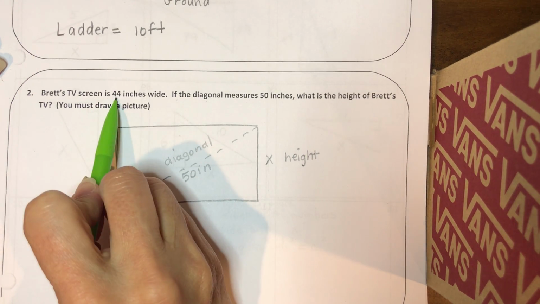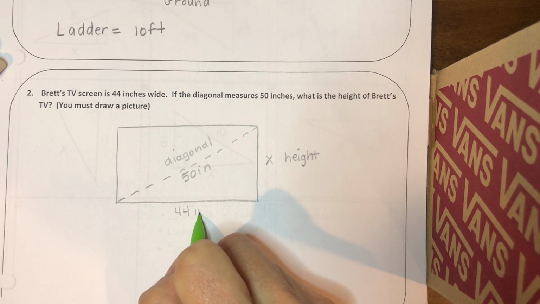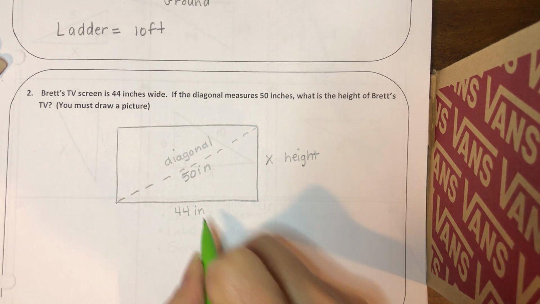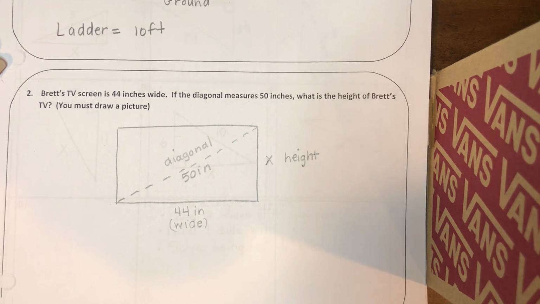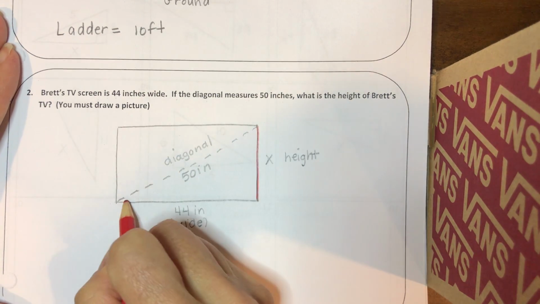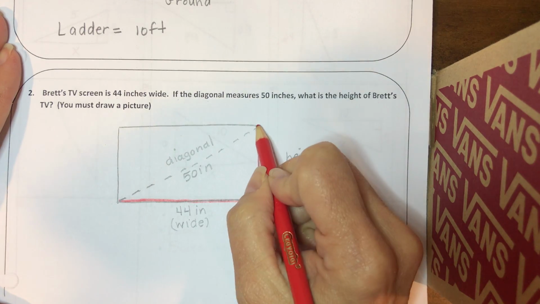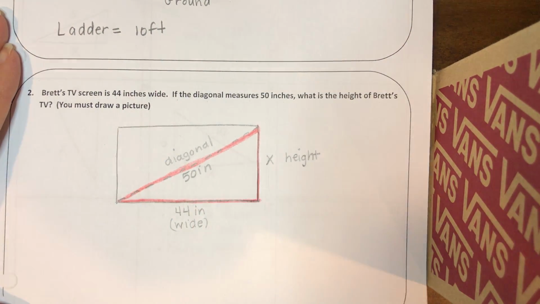The TV screen is 44 inches wide. So 44 inches can go right here for how wide it is. So I hope you can see that if I trace over half of this TV, I have my right triangle.